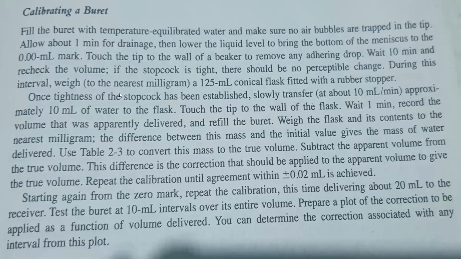I'll give you an example. The next step is just a repetition of the first step, because you should repeat your procedures. I'll give you an example. So for example, class, the volume delivered is approximately 10 ml. We actually call this the apparent volume.